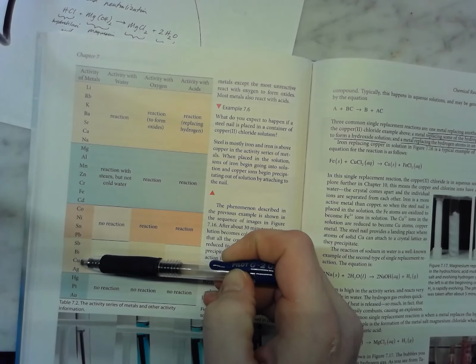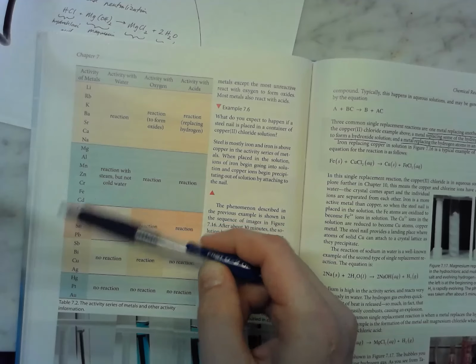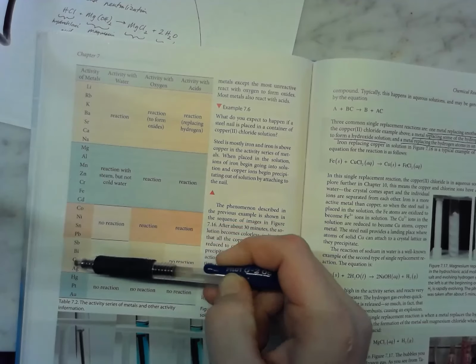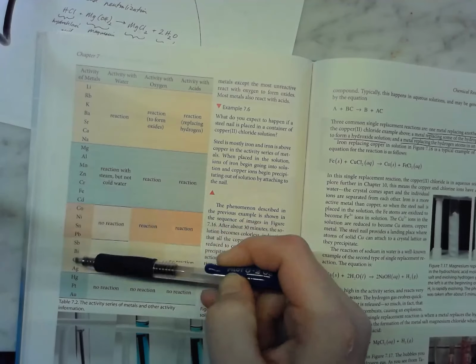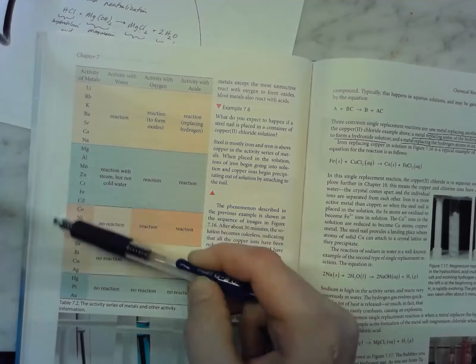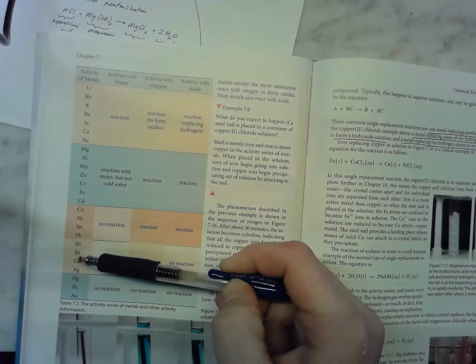But if you use zinc-plated nails or zinc-plated screws, okay, often exterior stuff is zinc-plated to help it last longer. Well, zinc is much more reactive than the copper, and so it comes in there and it starts to replace those copper ions, and it totally changes what goes on in there.